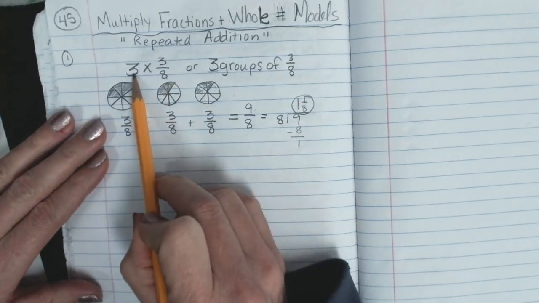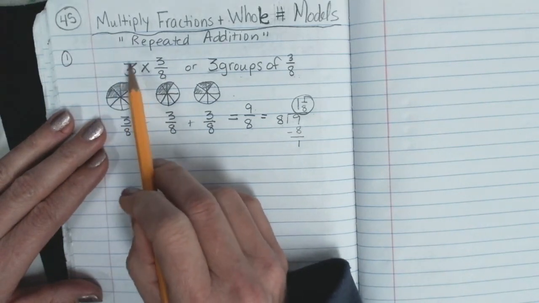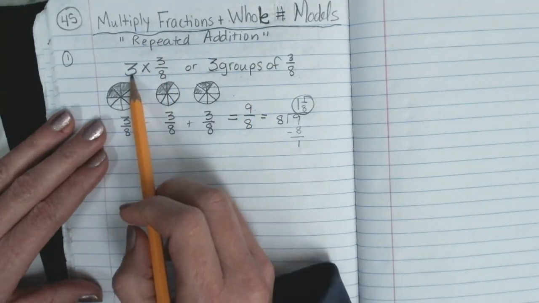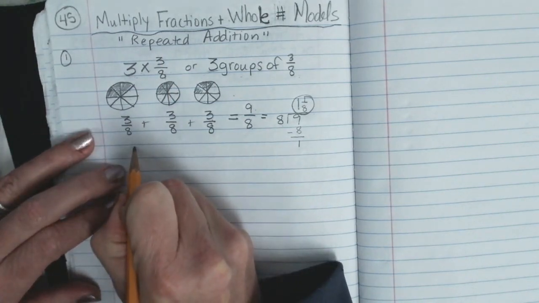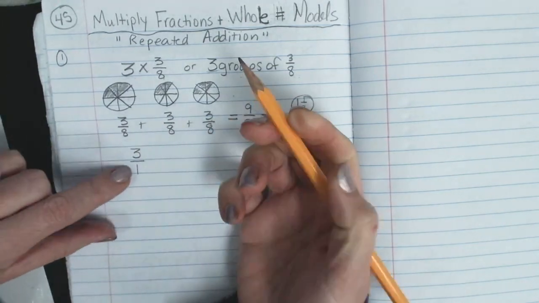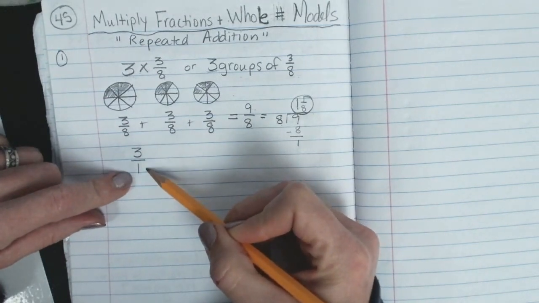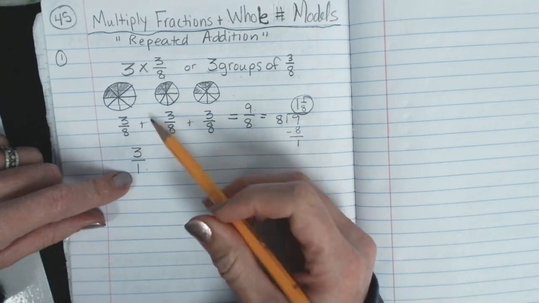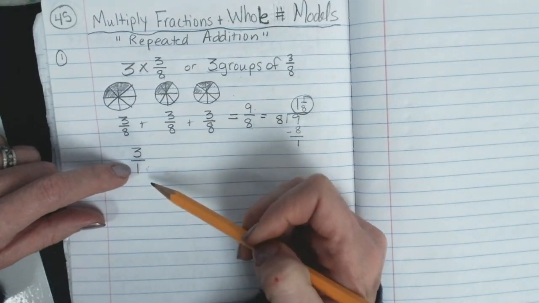You take this whole number, and before you can multiply a whole number times a fraction, rule number 1 is that you have to turn this whole number into a fraction. And you do that by writing 3 over 1. Now, I chose the denominator of 1 because I wanted to create a fraction that still has the value of 3. I'm still multiplying 3/8 times 3 when I do this, because 3 over 1 is equivalent to 3 wholes.